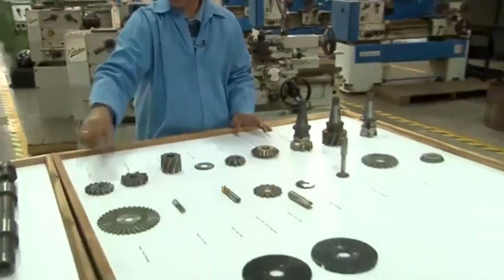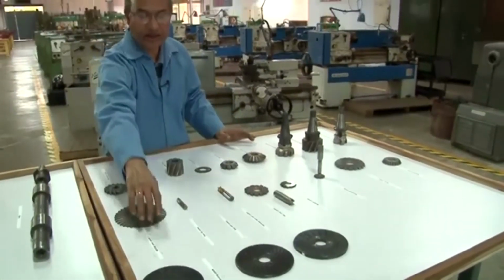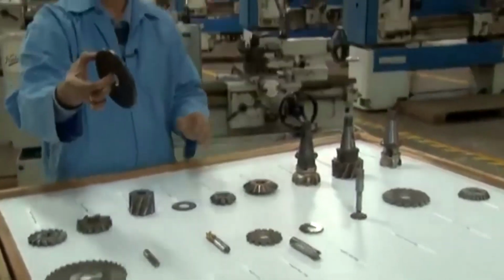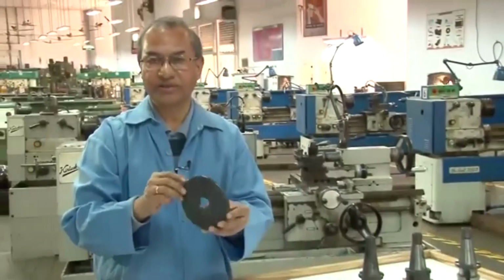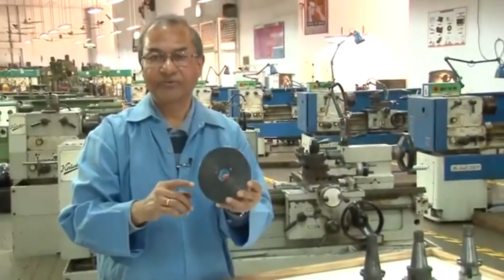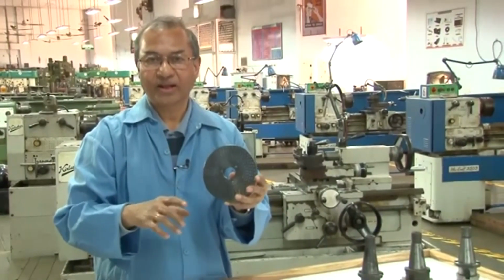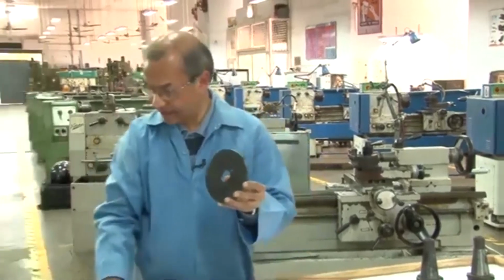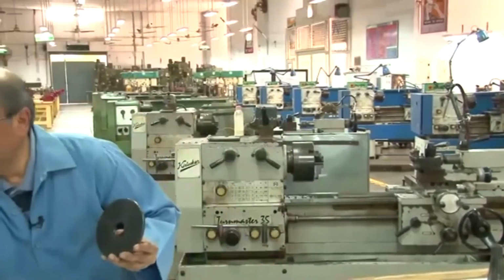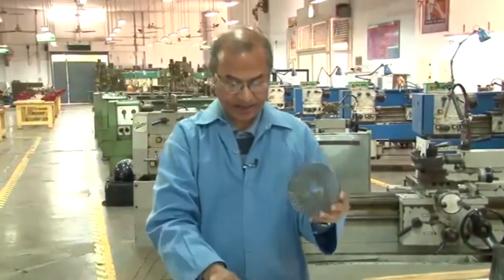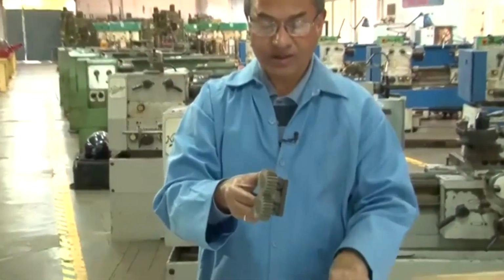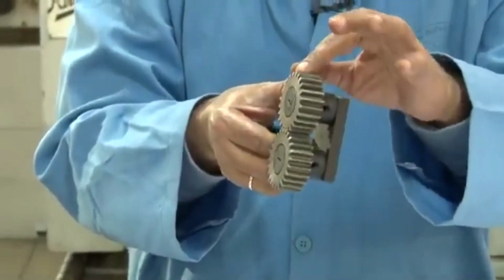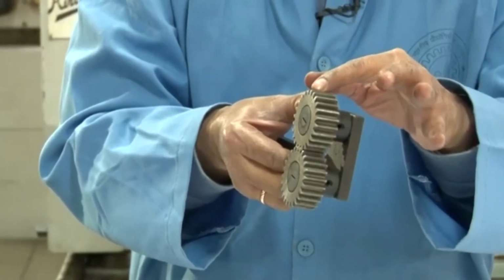And those are the indexing plates that you can see here, and we will show you the use of those indexing plates while cutting a gear. For example, if you are cutting a spur gear, when one tooth is made, after that another tooth has to be milled.